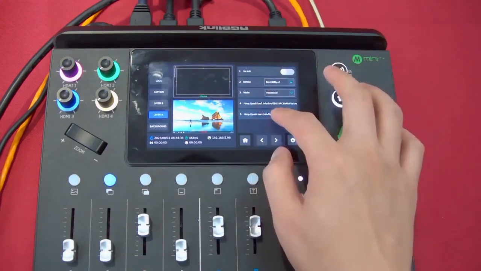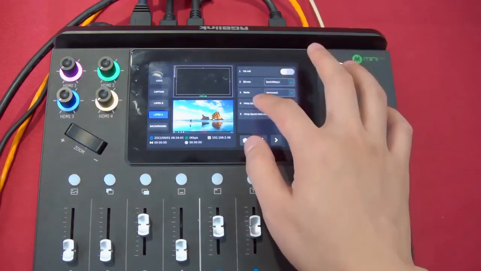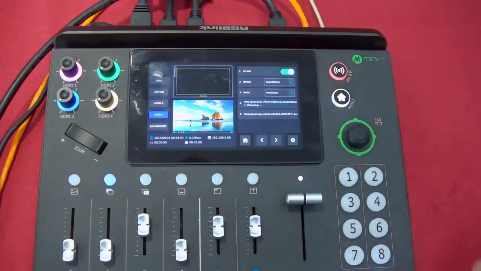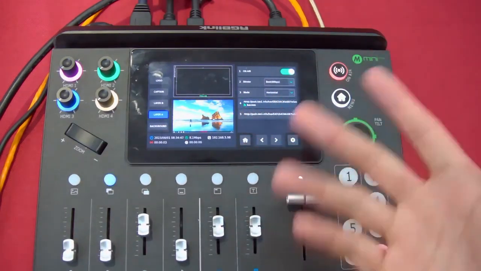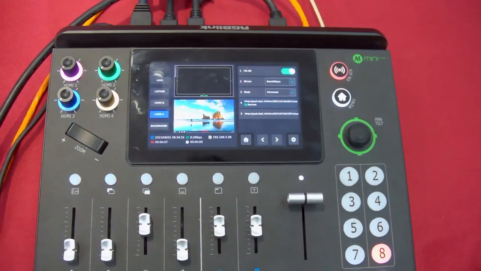You can choose either one to push the streaming. So for example, I choose this one and press on air. You can see a sign here says success. That means the streaming to that platform is successful.